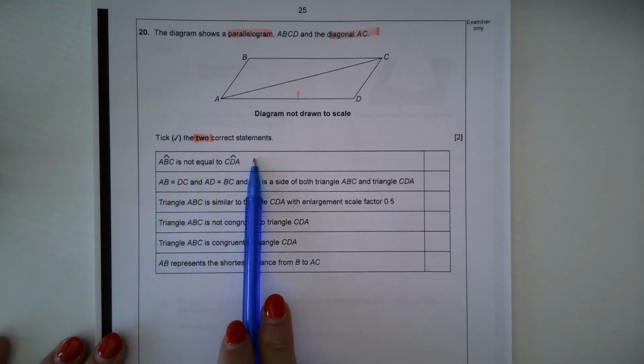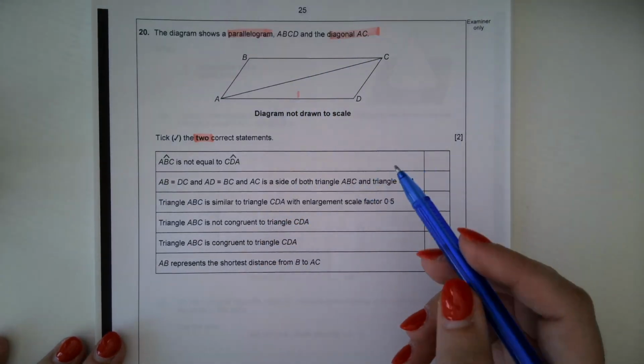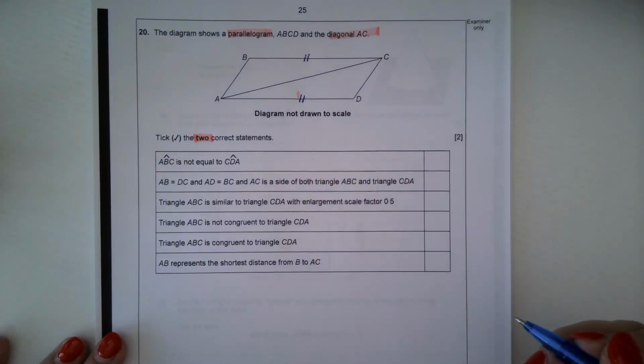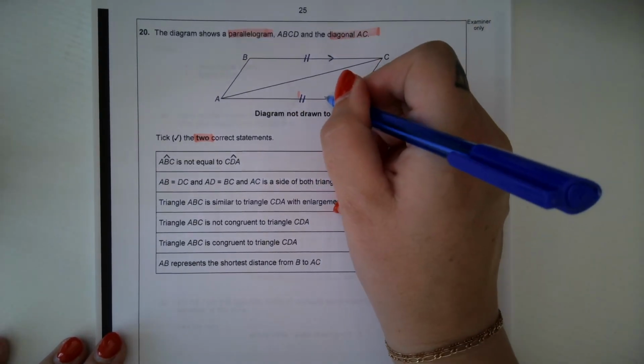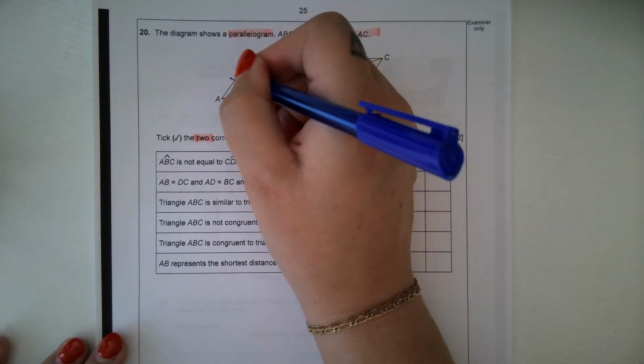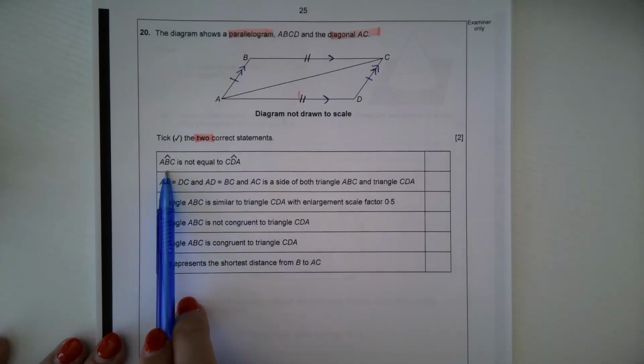Now all of these statements are linking to angles, sides, etc. So I'm just going to start by labelling on the parallelogram what I know. So I know that this side and this side are equal. They're also parallel. This side and this side are equal, also parallel. Okay, so let's have a look at this.